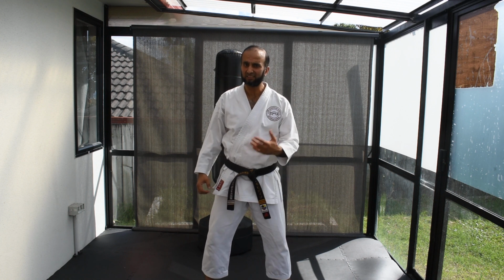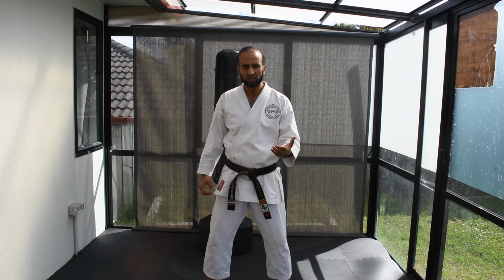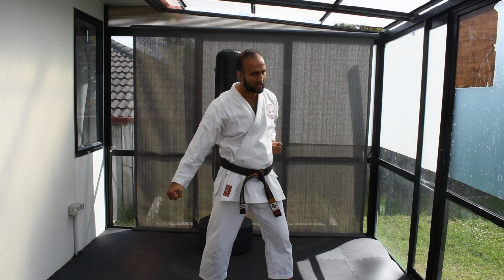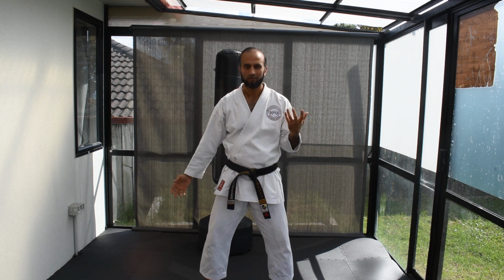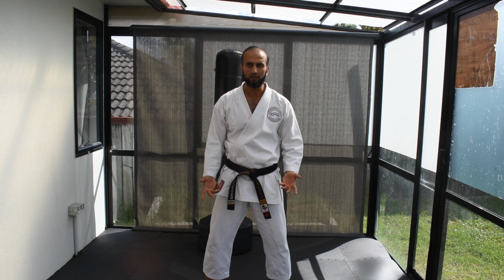And the last one is the timing. Do not block before he hits, or do not block too slow that you get hit after that.